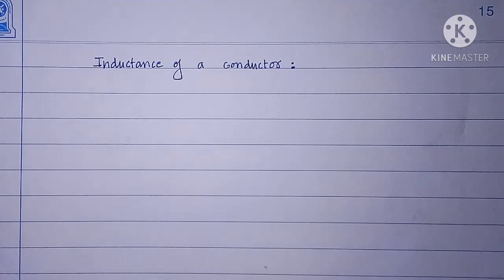Since there are two flux linkages, one is due to internal flux and second is due to external flux.